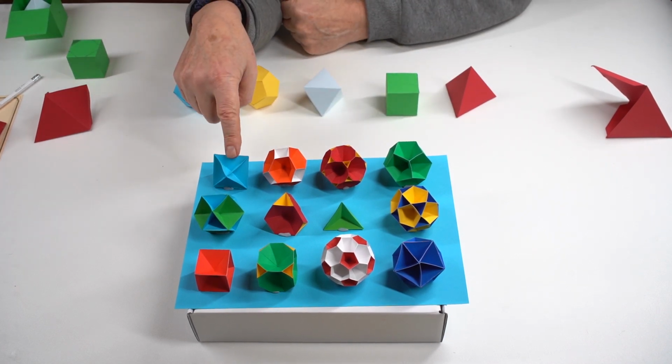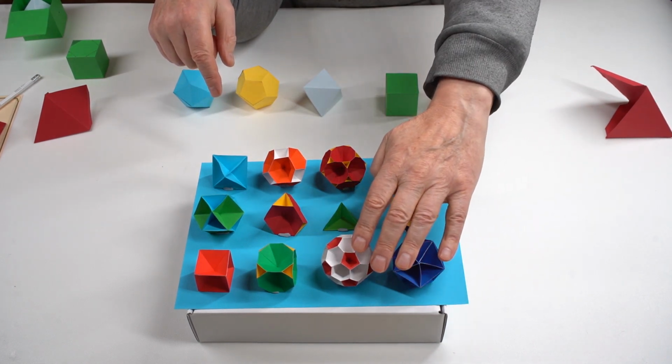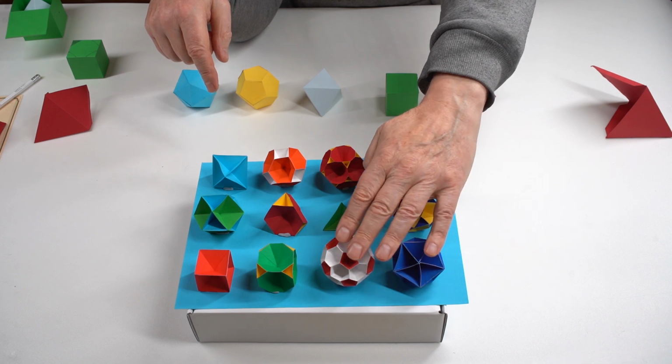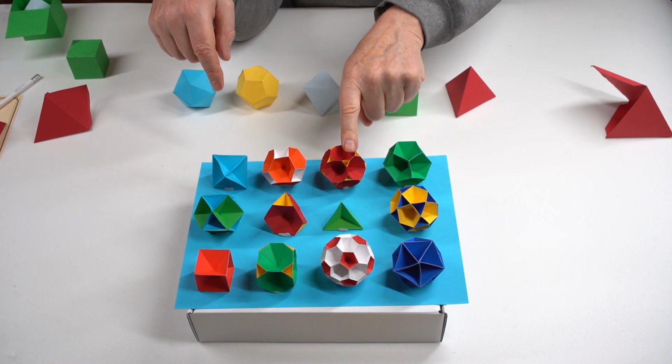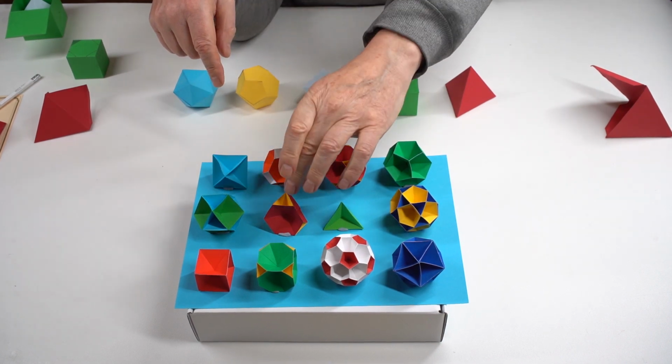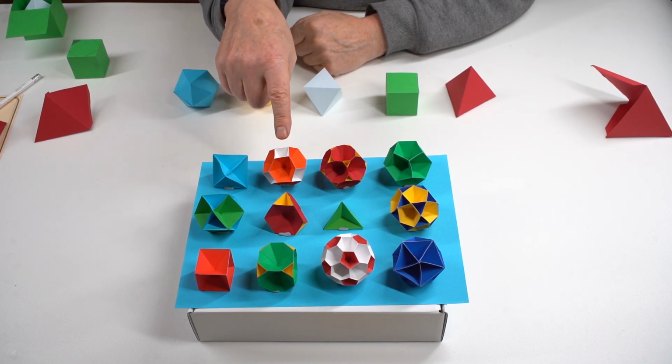All of these five shapes have their truncations. That's the truncated icosahedron, which is the football shape. This is a truncated dodecahedron. That's the truncated tetrahedron. And this one is the truncated octahedron.